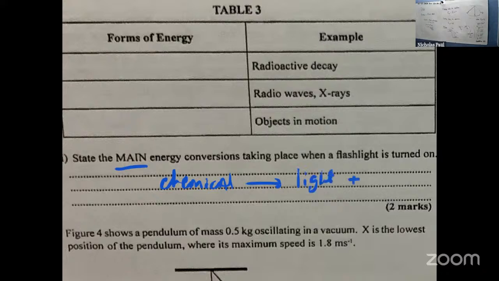Light, and a little bit of heat. I'll also take electrical to light and heat, because it doesn't necessarily have to be a battery. So the main energy conversion is that.